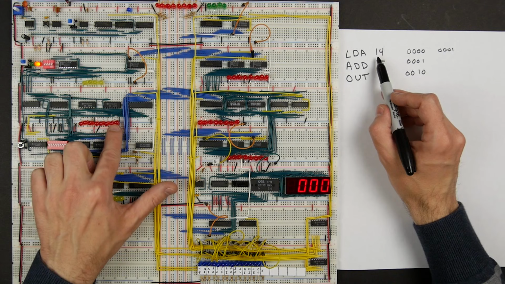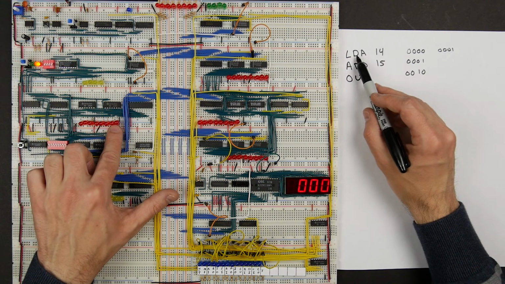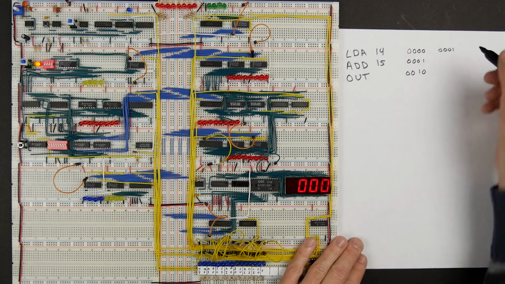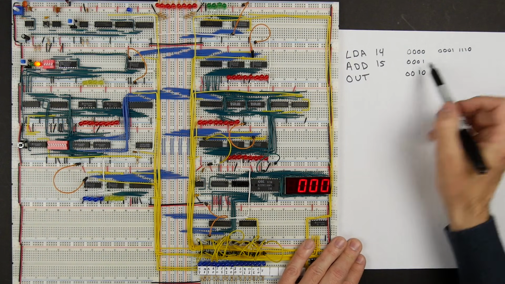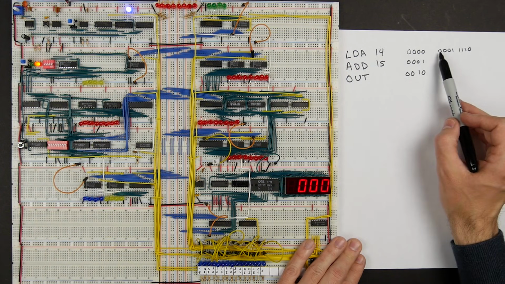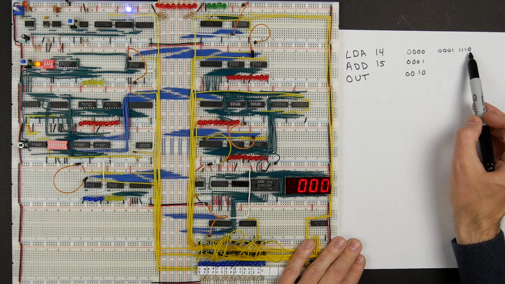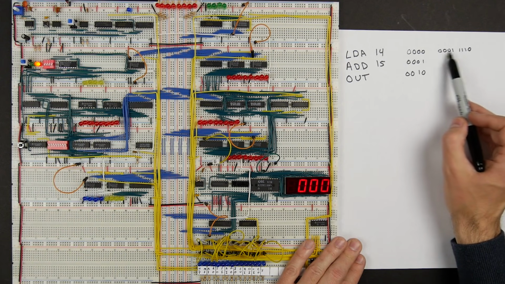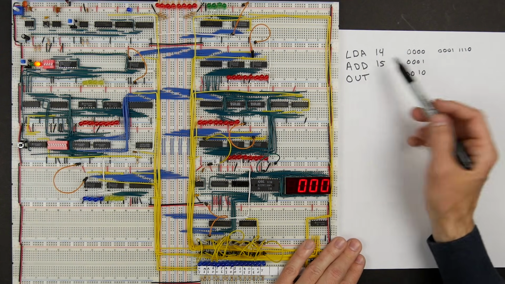And then the next 4 bits of the command are going to be the actual memory location that we're loading from. And so in this case, 14. And 14 in binary is 1110. So this LDA 14 command, we're actually going to put it into memory as 00011110. And that corresponds to load A 14. And again, we're just making this up. I could have used any 4-bit value as long as I'm consistent with that value meaning load A.